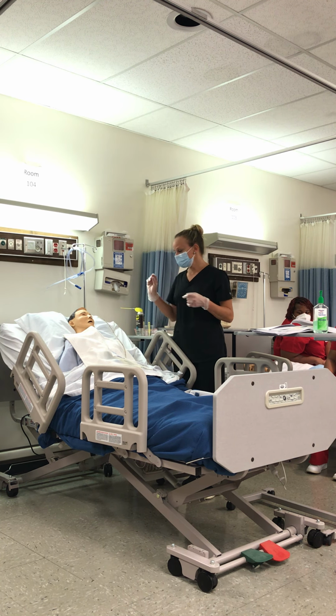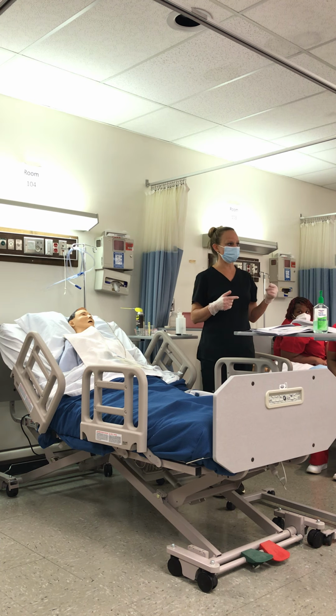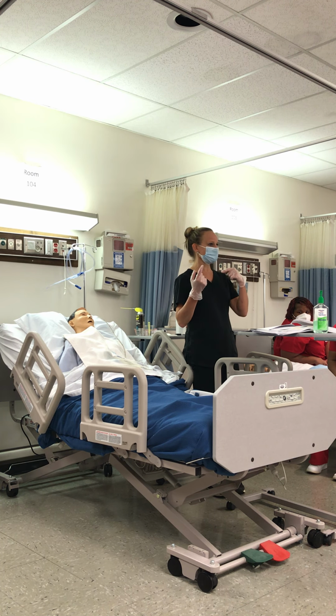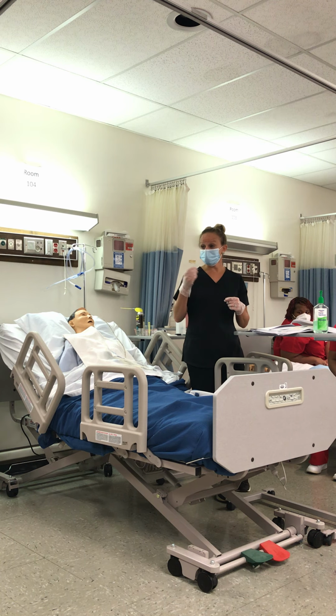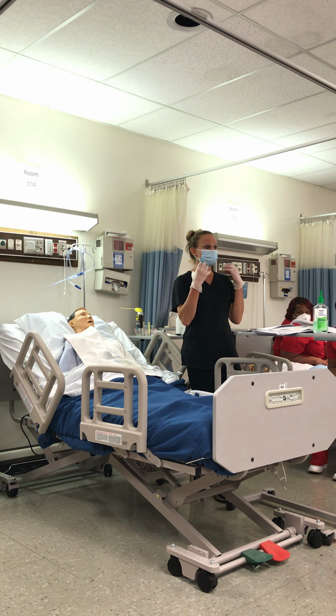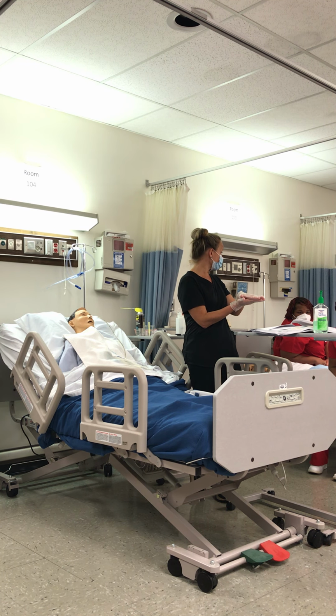Now, as they take a sip of water, what does that do to help us ensure we don't go into the respiratory tract? When they're swallowing, what's happening physiologically? It closes off the airway. When we drink, what happens? The epiglottis flaps down over that trachea, okay? So when we're passing that tube, that's why we're having them swallow.